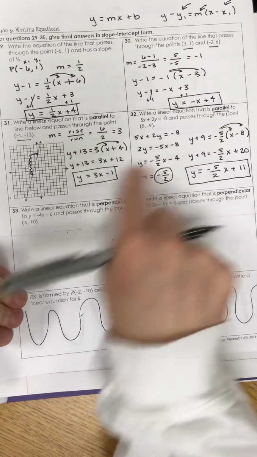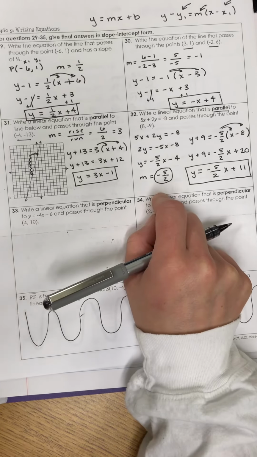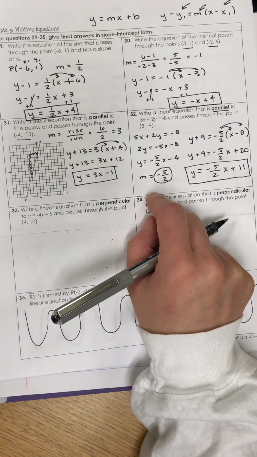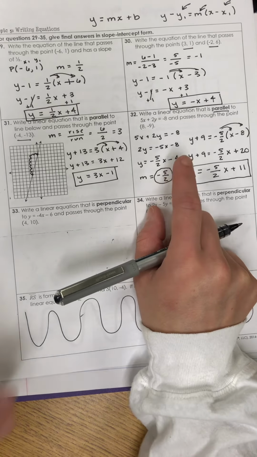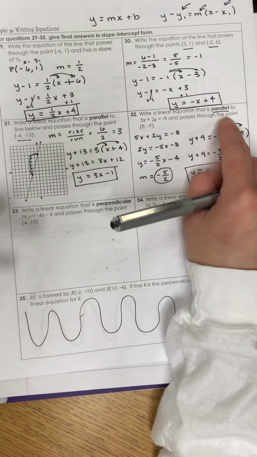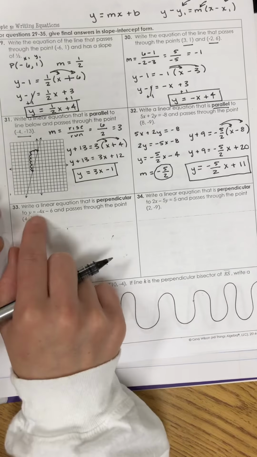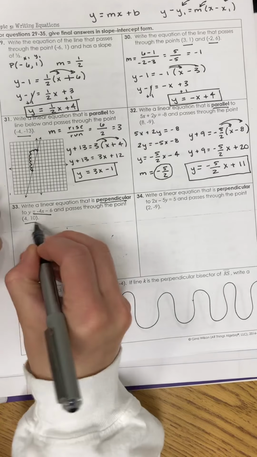So remember, the difference between these is that on this one you have to put it in slope-intercept form from standard form. Know that the relationships are parallel. Let's look at number 33. So number 33 is the same thing. They give us a linear equation to work from. They tell us that they're perpendicular and they give us a point.